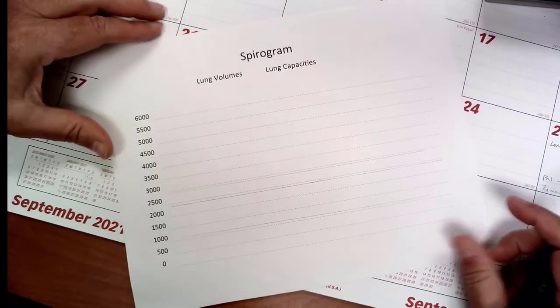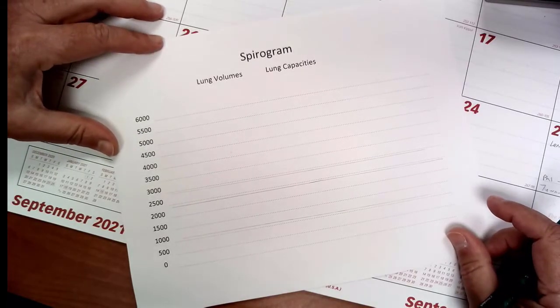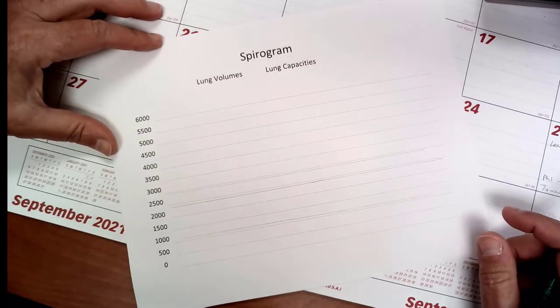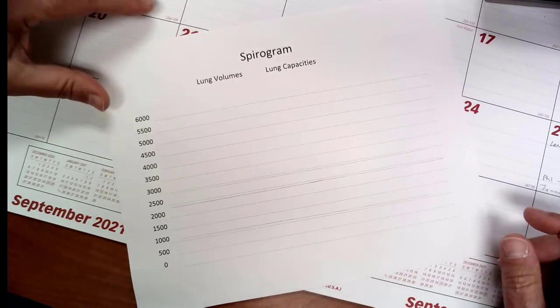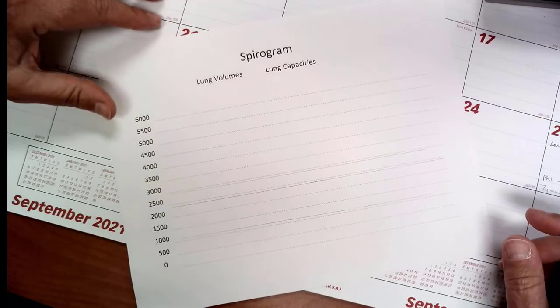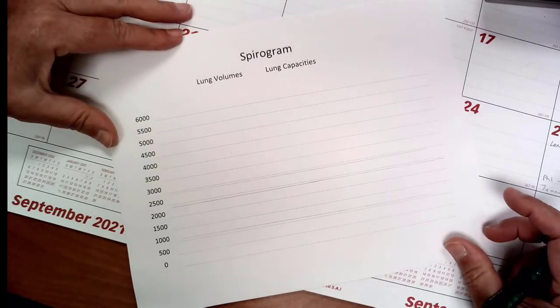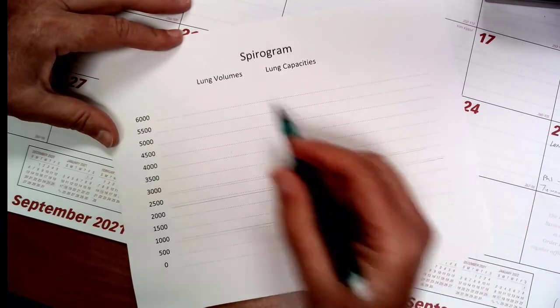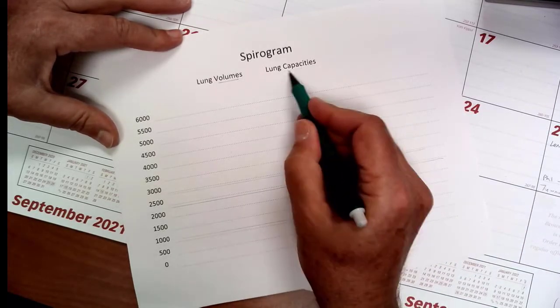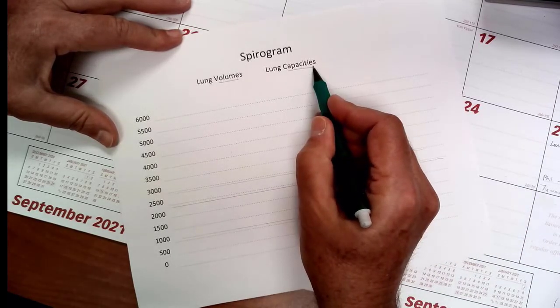Take a few minutes and talk about the spirogram, a visual depiction of lung volumes, showing the relationship between some of the different lung volumes. And then once we discuss volumes, we'll go back and talk about capacities and how they fit into this picture.